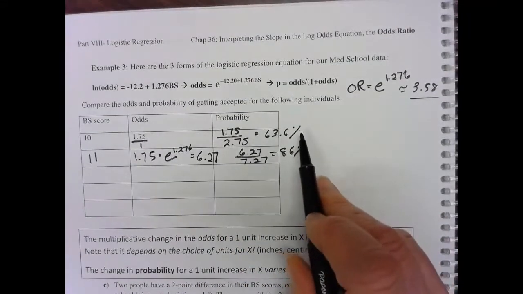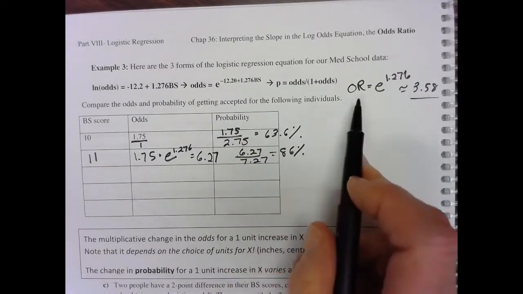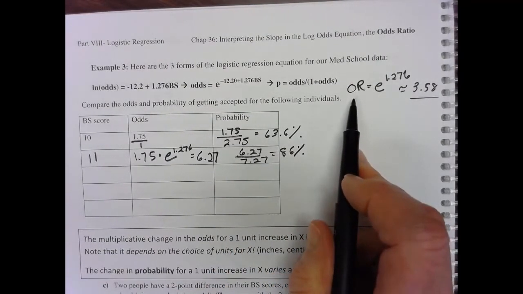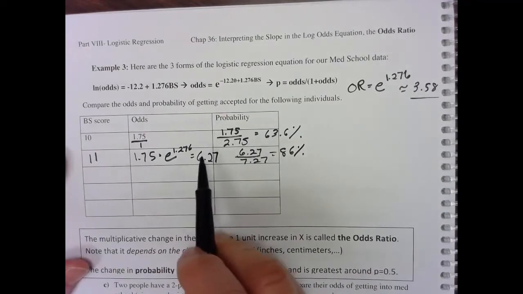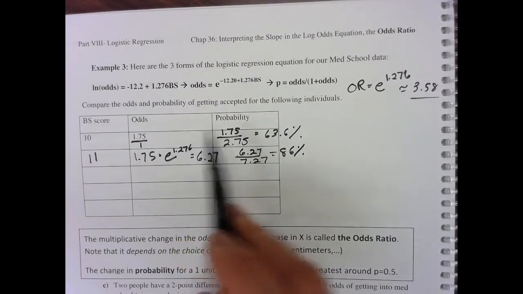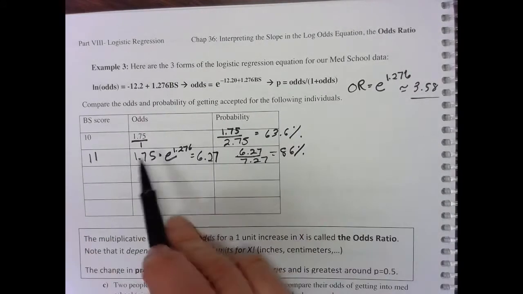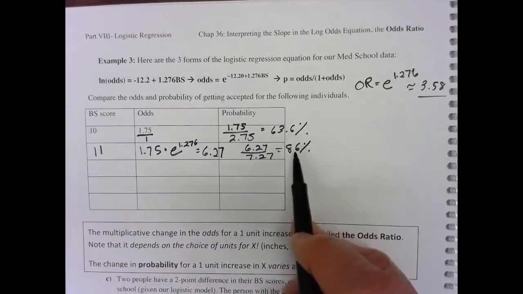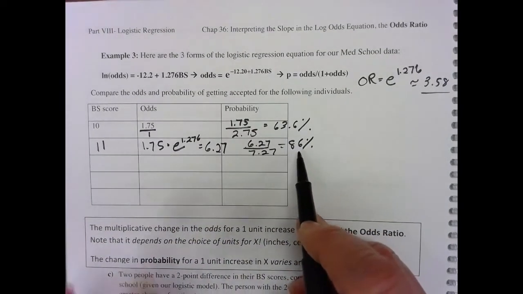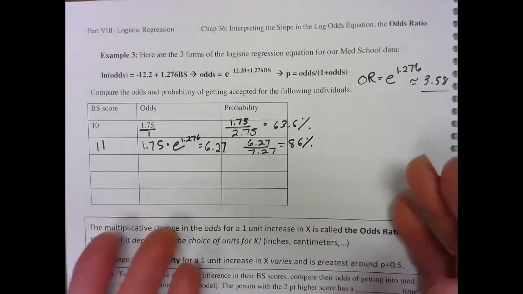This odds ratio is useful because it tells you it's a fixed multiplicative factor for a 1 unit increase in your X, but there's no equivalent fixed factor that can describe how you increase in probability. So that's why people like the odds ratio.